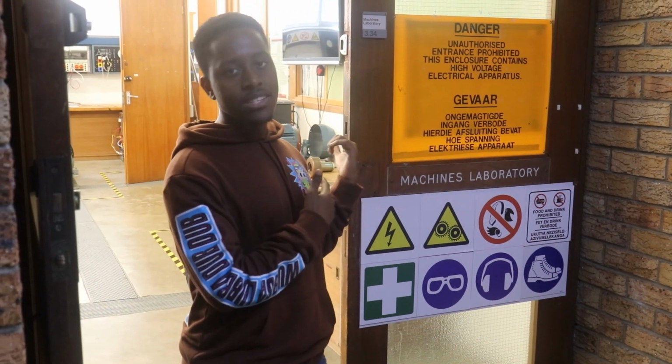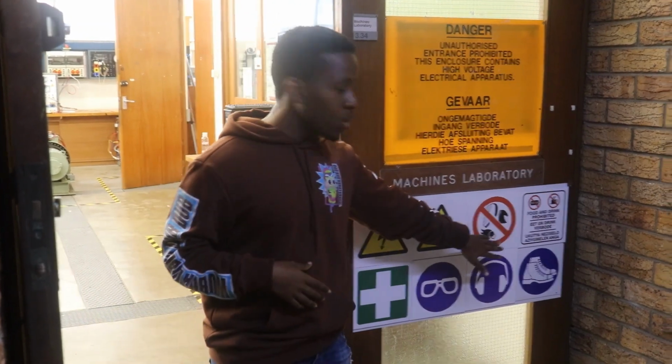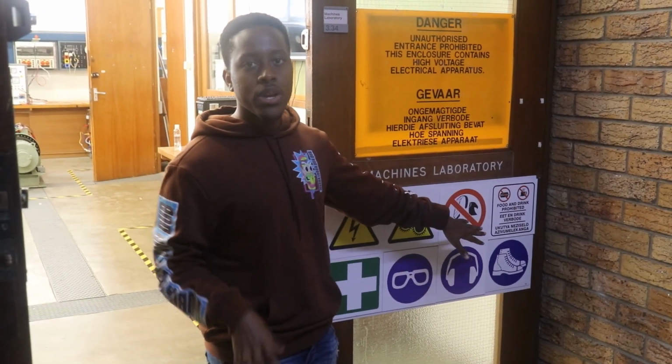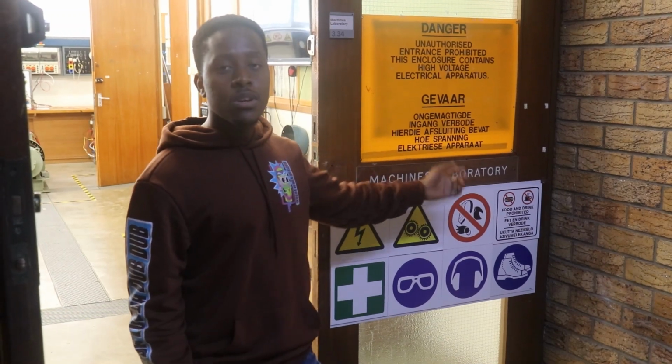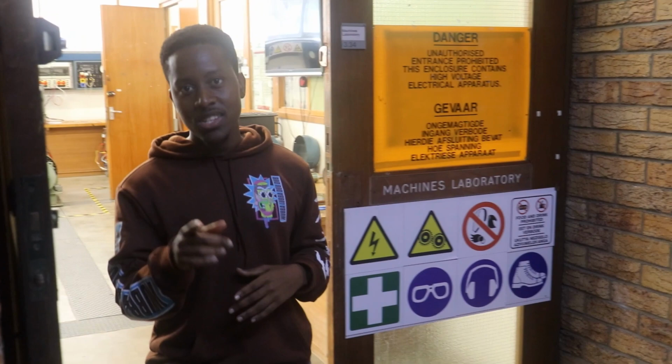Cool, now before we actually enter the lab, there are a few rules you guys need to be aware of before entering the lab. Some of which include no open shoes are allowed, meaning you have to wear closed shoes, no food or drinks inside the lab, and please do not touch any exposed wires. You will get shocked. Cool.